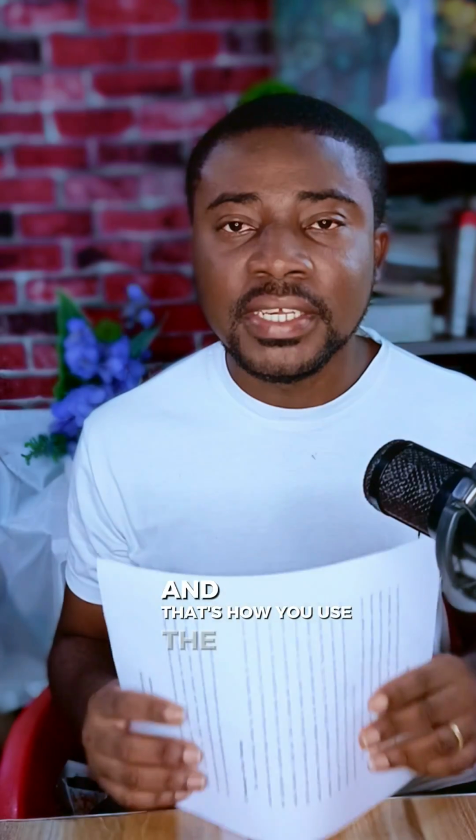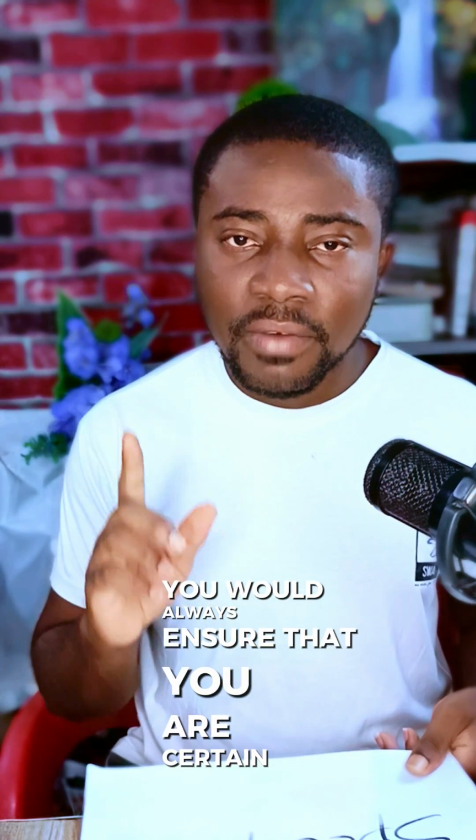And that's how you use the SMART technique to set your research objectives. By using this technique, you would always ensure that you are setting focused, structured, and effective research objectives so that you will not get stuck at a point in your research.